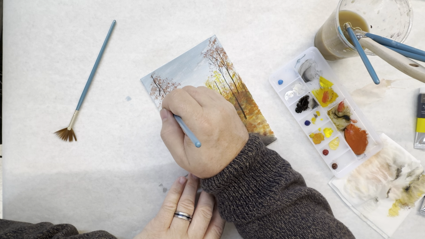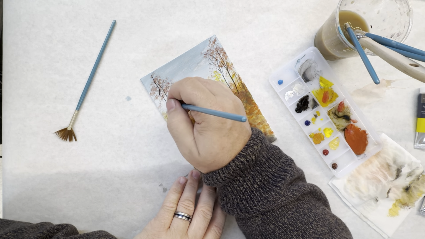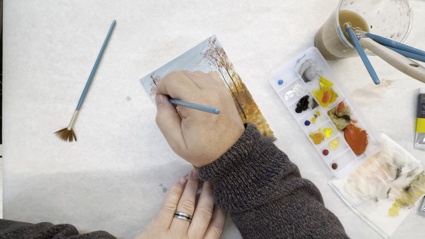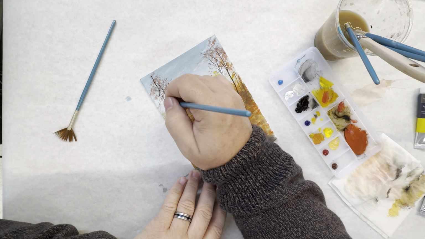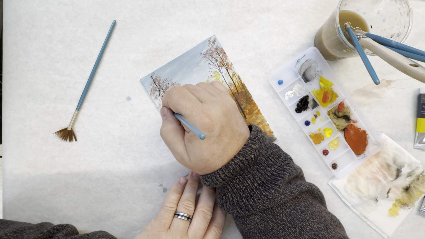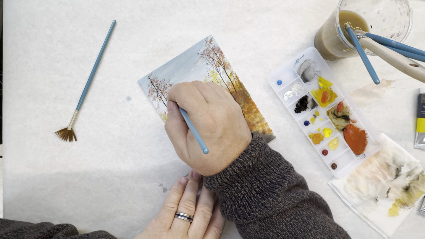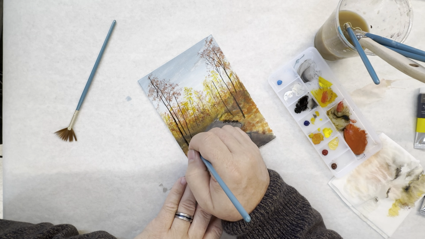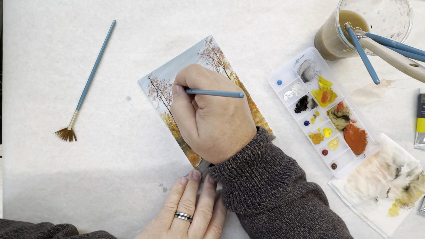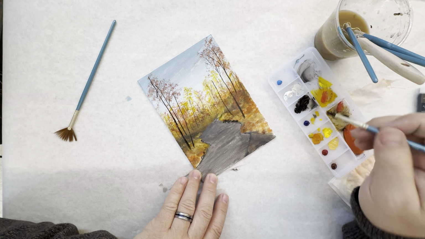Now you notice I messed up right there. Got this little weird thing that comes out, but that's okay because I'm going to cover it with some leaves. Let's make our trunk a little bit bigger up top. This is going to be one of our bigger trees, and then maybe another tree that comes. Get some water on this. Not too much, but we do want to get it a little bit wet.